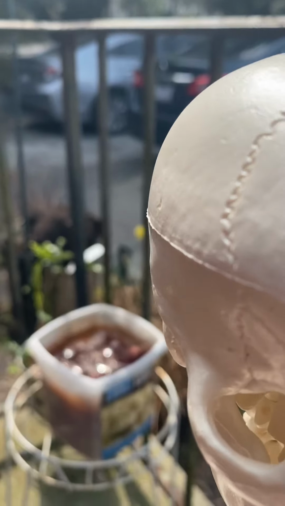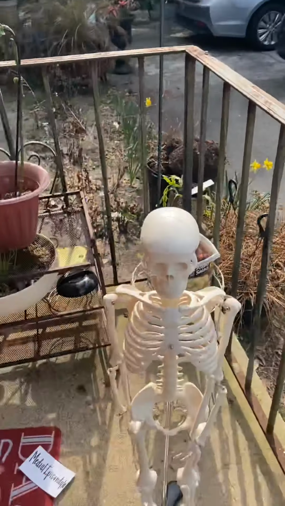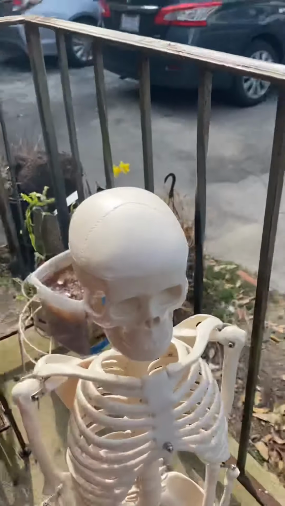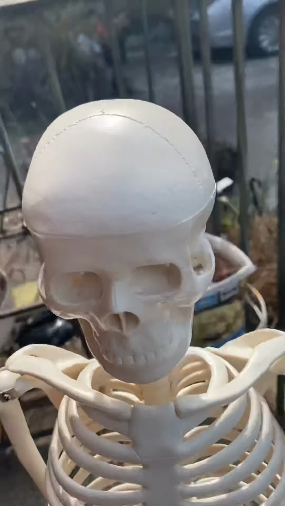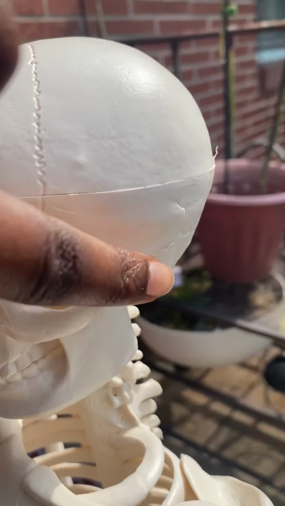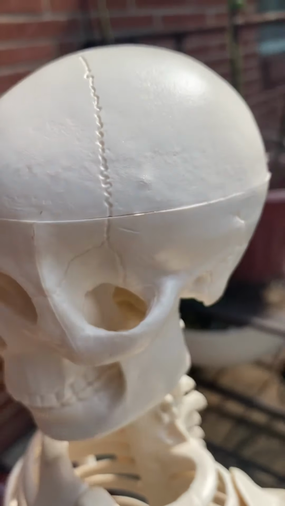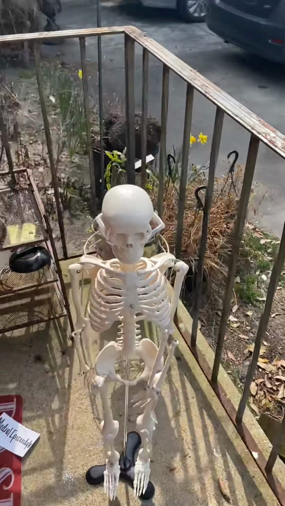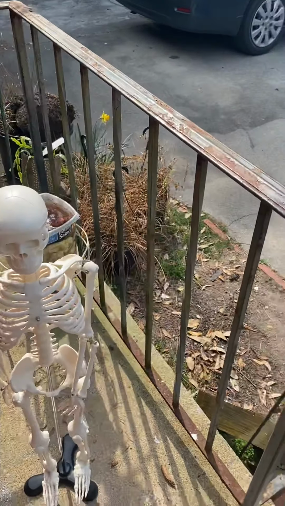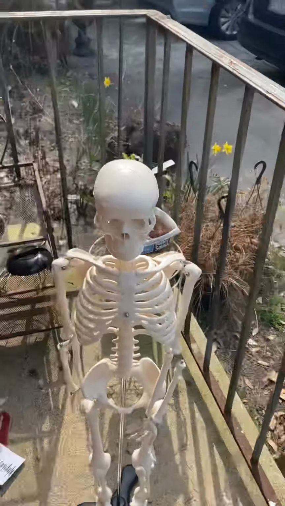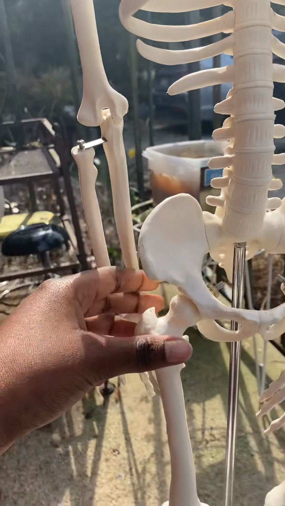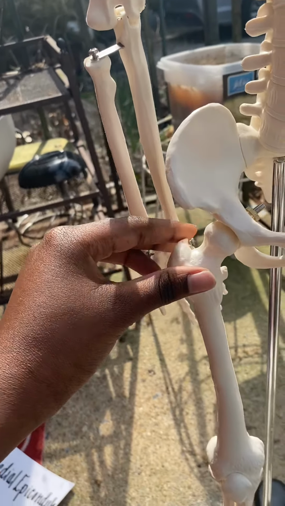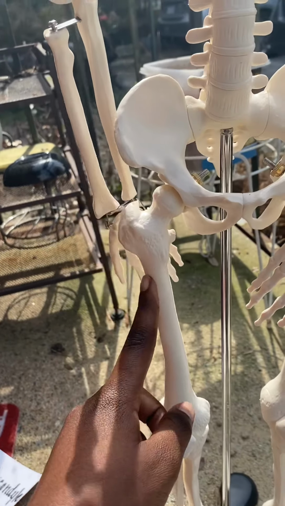The external auditory meatus, so that's going to be the ear, right? That is going to be the ear. Well, if he had ears, it would be the ears. The femur head, and it is going to be the highest part of the thigh bone. So here we have the thigh, and it will be the highest part, and it'll be located right here.